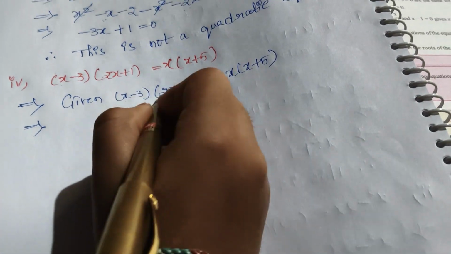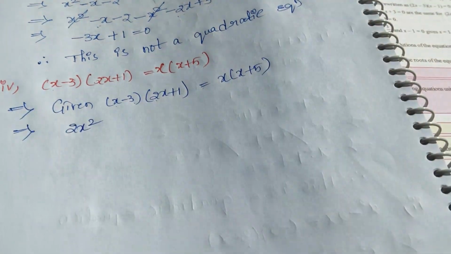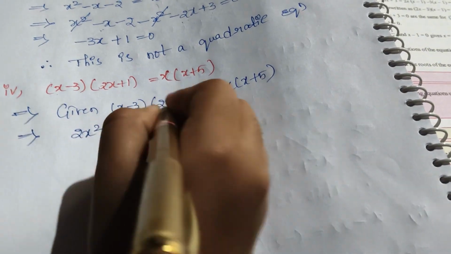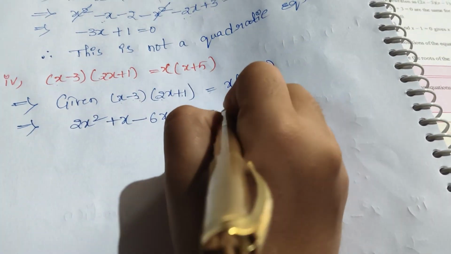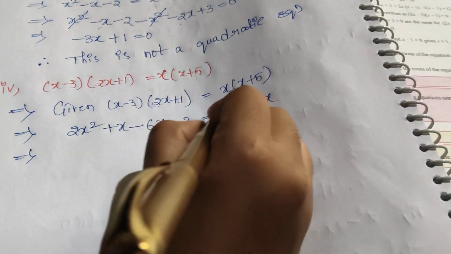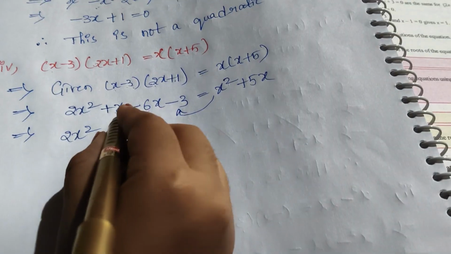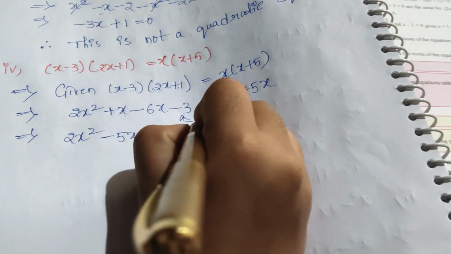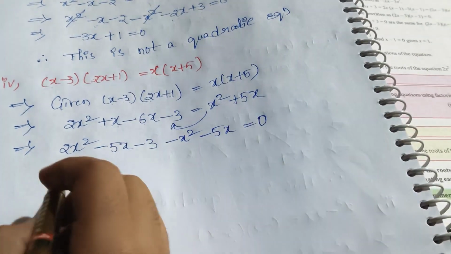Here we multiply x minus 3 into 2x plus 1. x into 2x, what will come? 2x square. Next, x into 1 will become plus x. Minus 3 into 2 is minus 6, so 6x with minus sign, and minus 3 into plus 1 is minus 3. Next, x into x, x square plus 5x. The next term will come to this side: x square minus x minus 6x will become minus 5x minus 3. Plus x square will become minus x square, minus 5x will become plus 5x, is equal to 0.